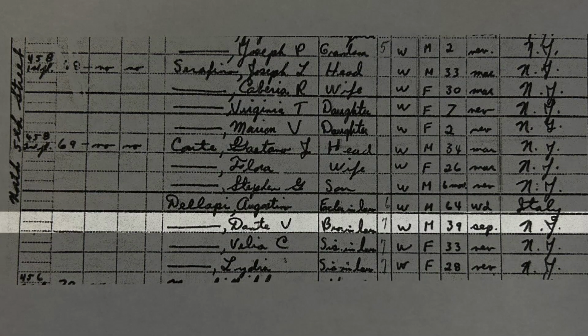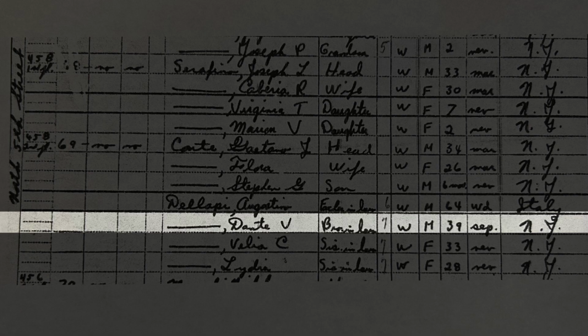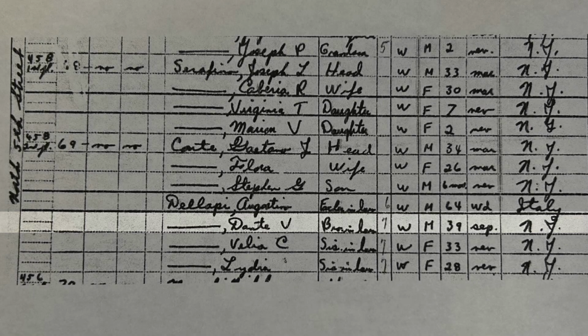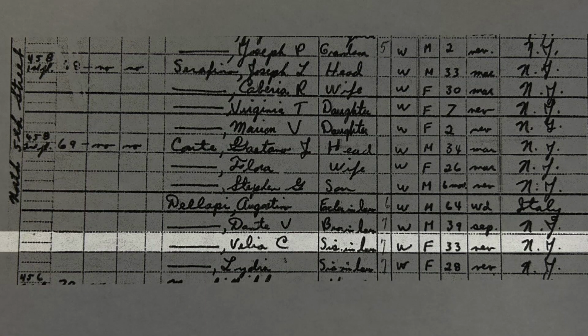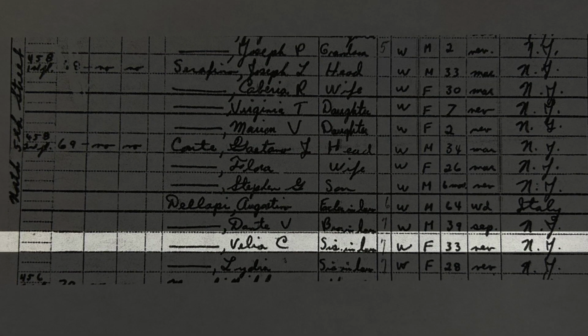Now, I see 3 of my relatives here. There's my Uncle Dante, who was not married, still living at home. My Aunt Lydia, not married, living at home. And by the way, my Aunt Lydia is still living. She's 101. Fantastic. So she's been on many census records. And then there's my Aunt Valia, and she was unmarried. In those days, people lived at home until they got married. That was the moral way of living.